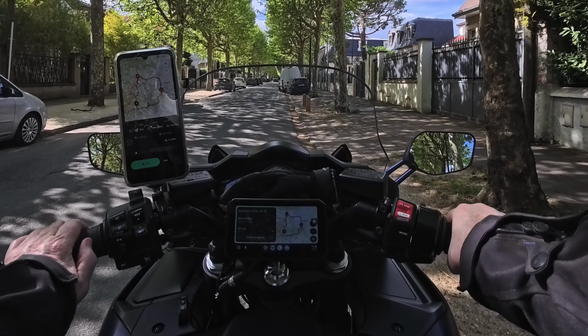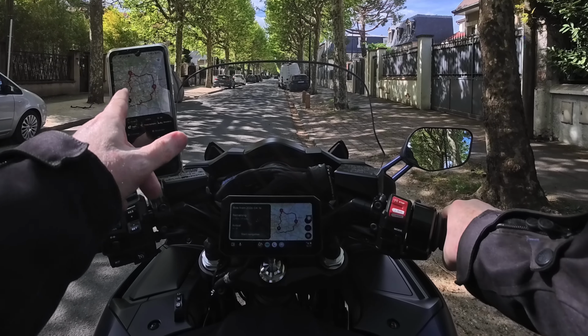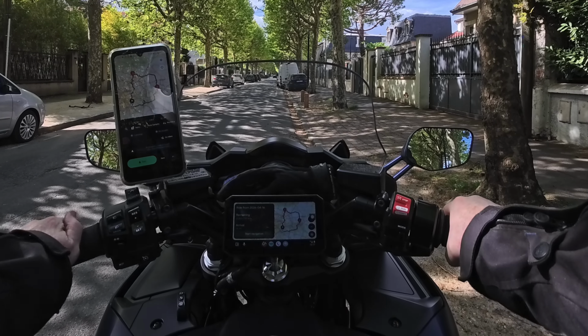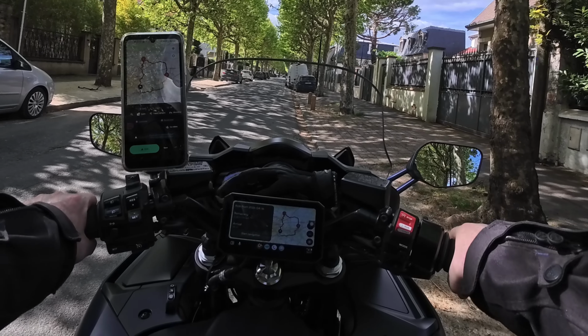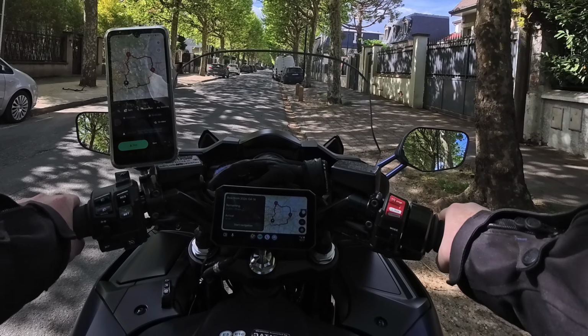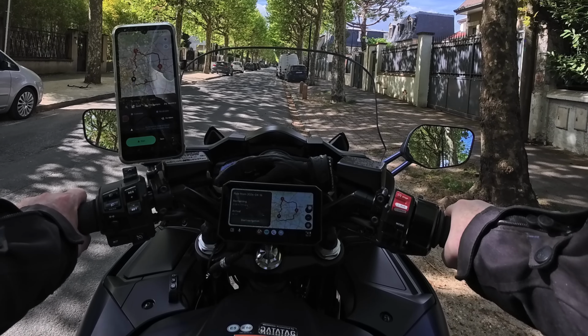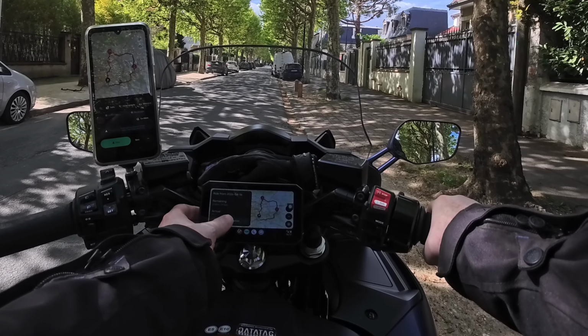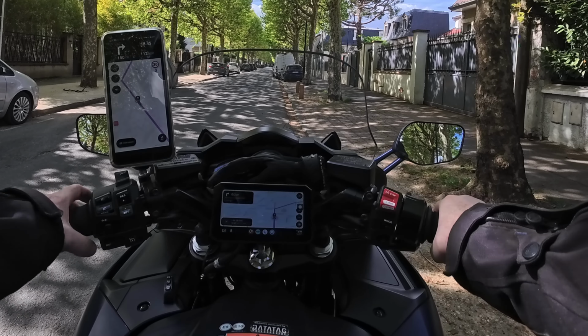Aha, there we go. So for the moment you have to have access to your phone to actually plan the ride. You can't do it on the screen. But this is, as I say, version 1 of the Android Auto, so you can expect all sorts of things. And then if we hit start navigation, away it goes.